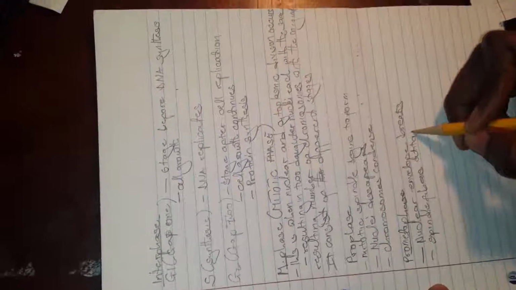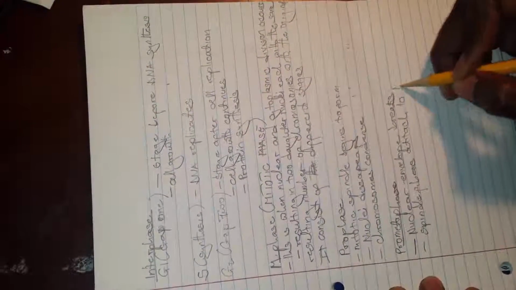Then we go on to the prometaphase. On this phase, the nuclear envelope breaks, and the spindle fibers attach to the chromosomes.